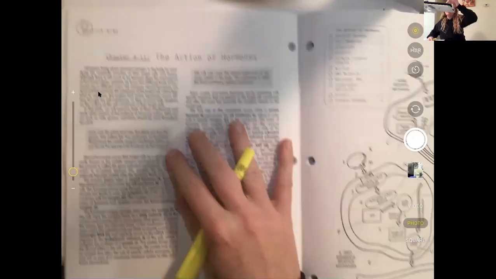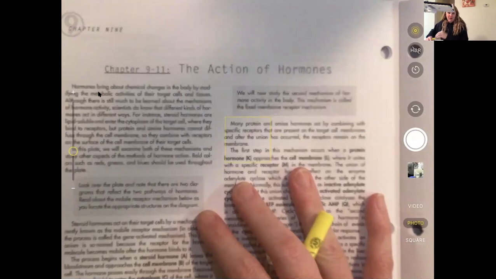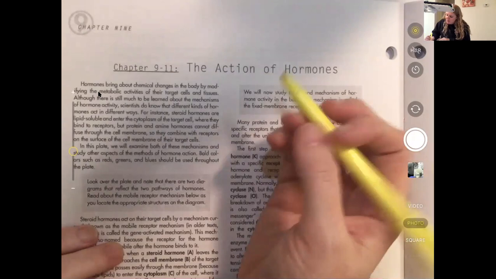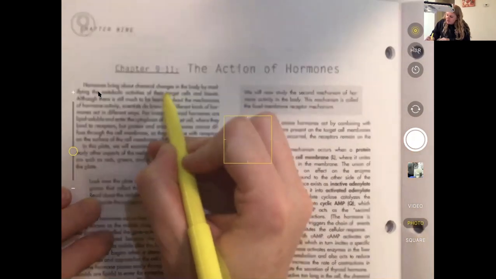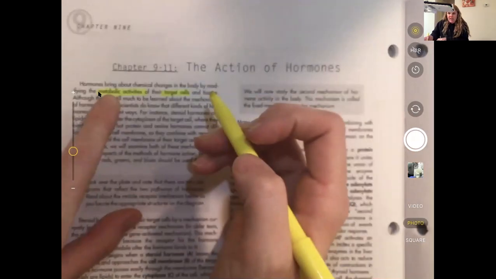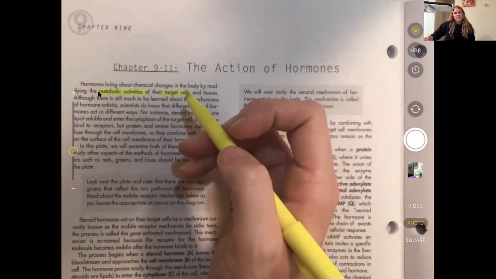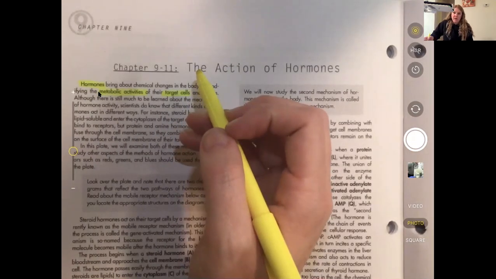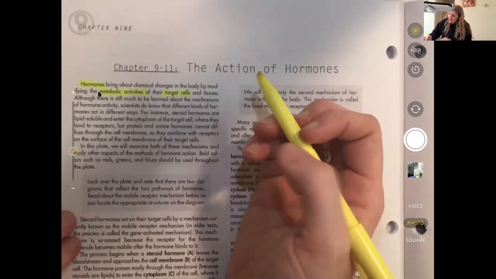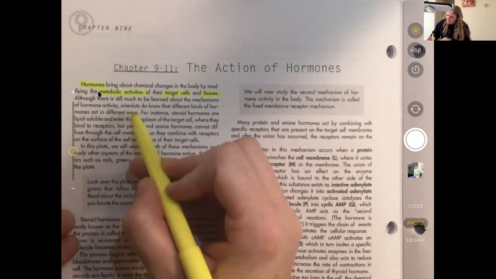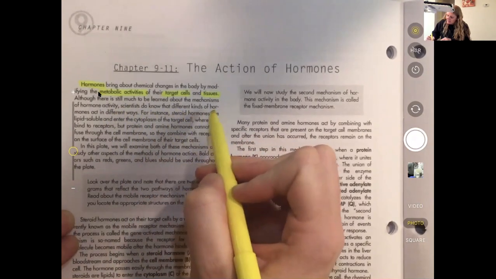So hormones. Hormones bring about chemical changes in the body by modifying the metabolic activities of their target cells. Remember, the word metabolic stems from metabolism, and metabolism is just all of the different chemical reactions that happen inside of your body. So hormones can start or stop chemical reactions in your body and their target cells and tissues. Although there is still much to be learned about the mechanisms of hormone activity, scientists do know that different kinds of hormones act in different ways.